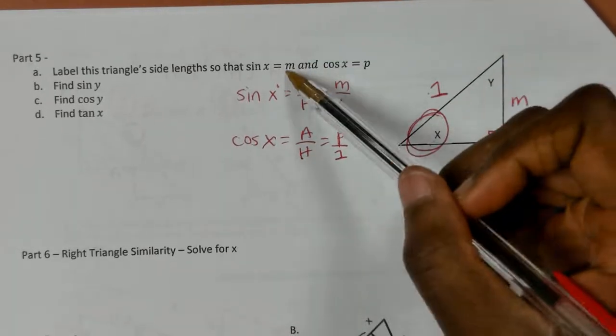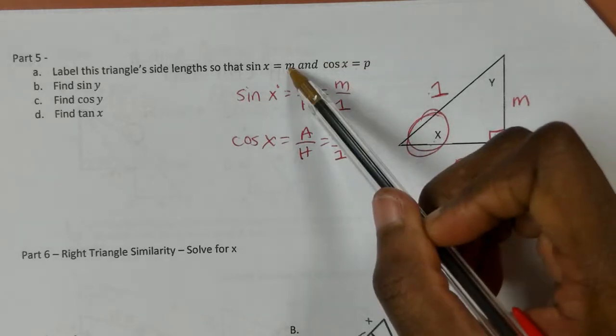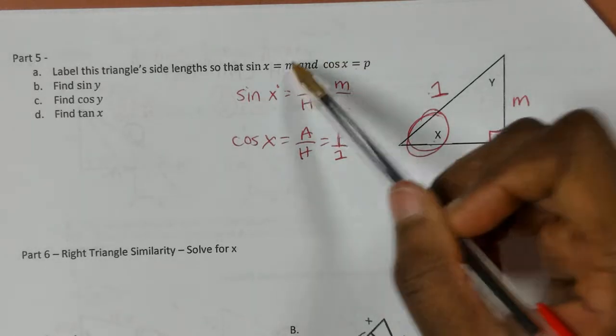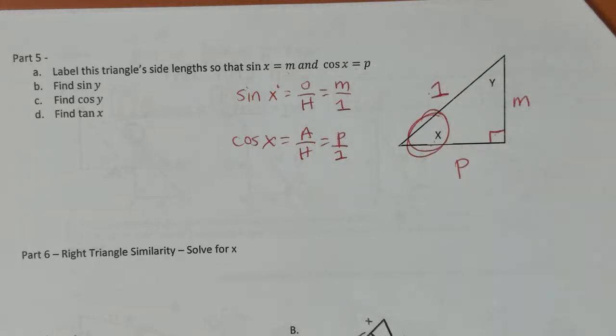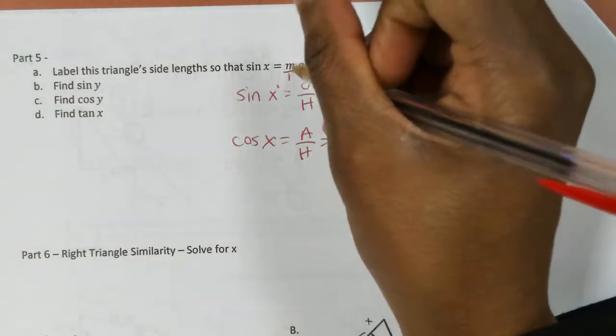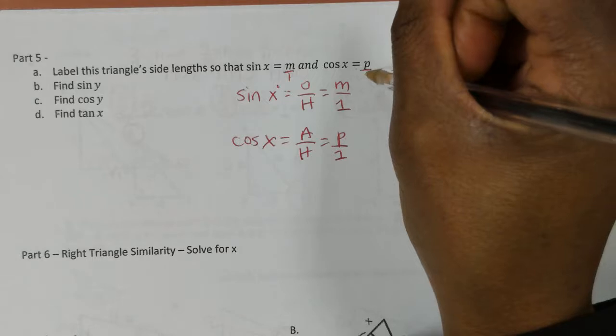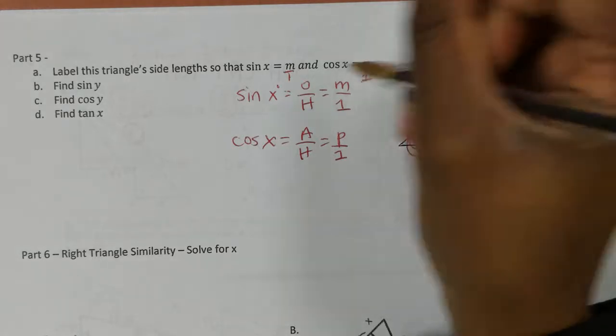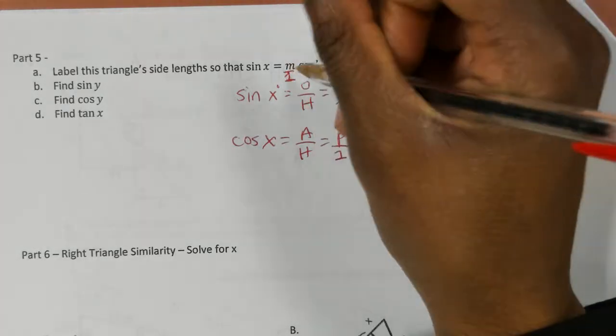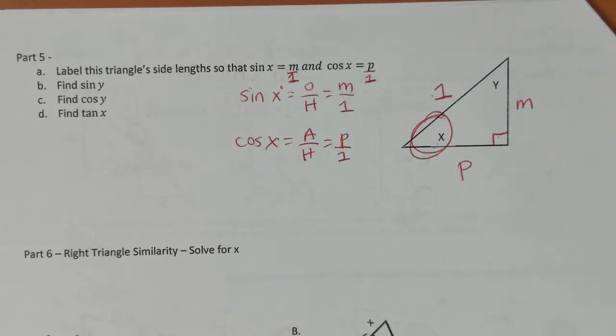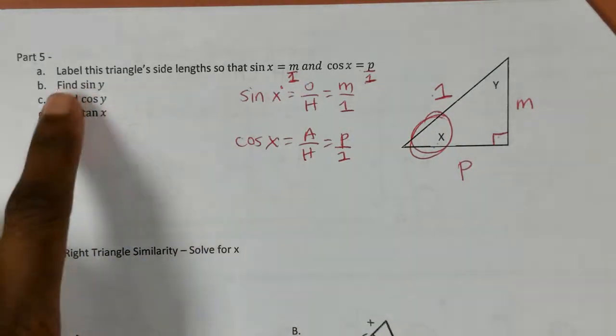So when they give you a sine and a cosine with a value and it doesn't have a fraction underneath it, it just means it was over 1. It just got simplified. So it's still in the form O over H or A over H, but these are 1s, and we don't write 1s when we divide. So that's why you just see an M and a P. Okay, so that's all we did so far as part A.